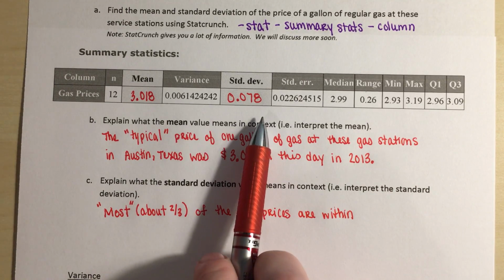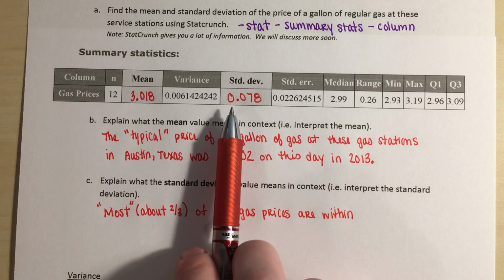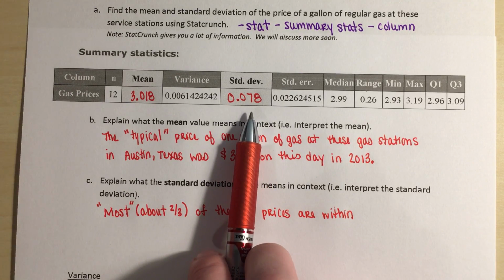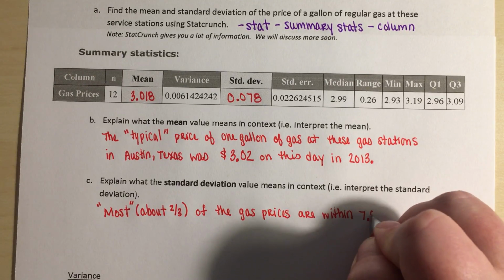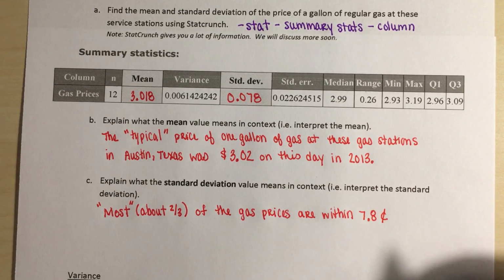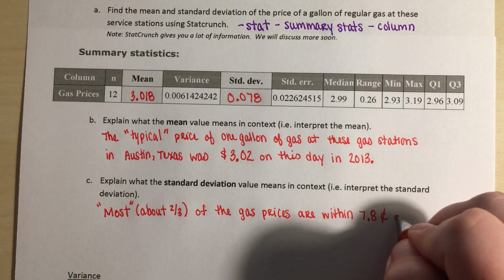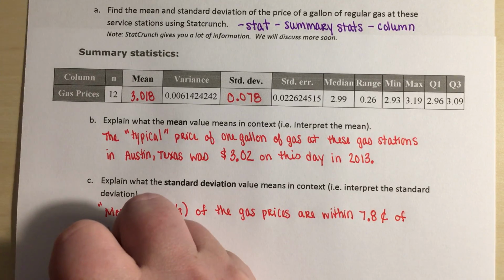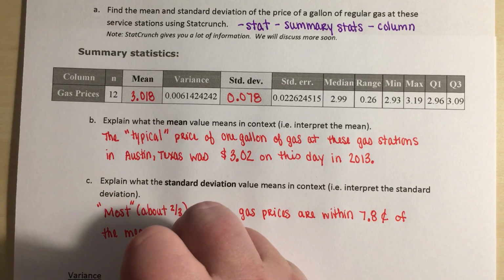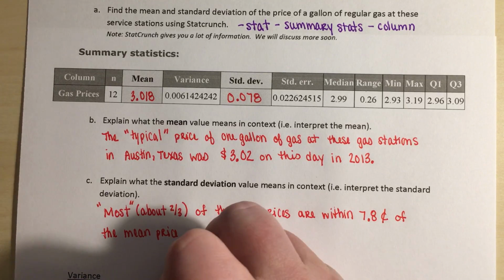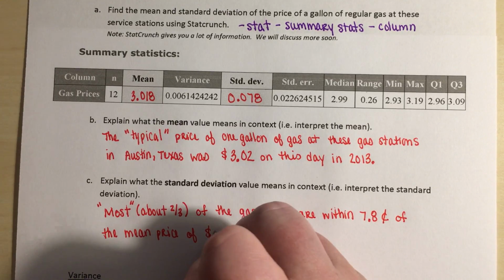Right, so we look at our standard deviation here. Again, we're thinking dollars and change. So we could round this to 8 cents, or we could say 7.8 cents, of the mean price of $3.02.